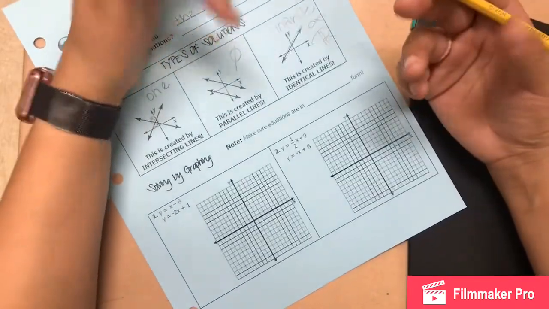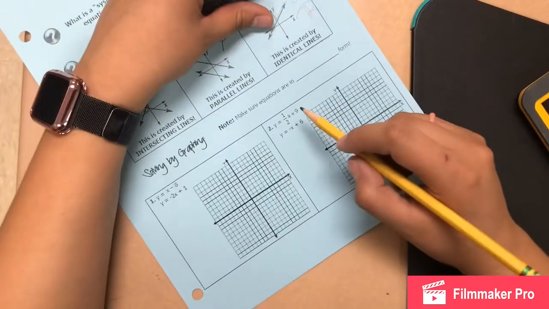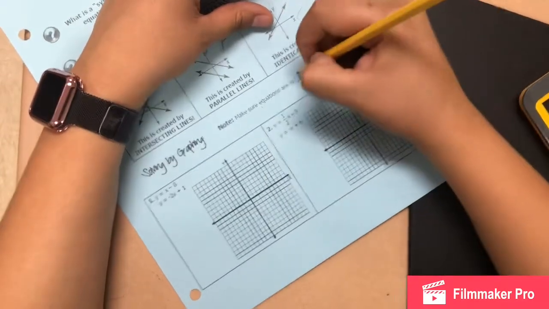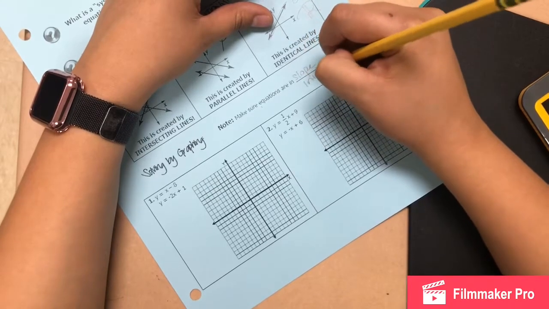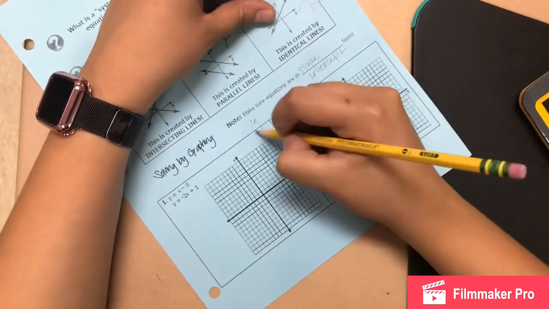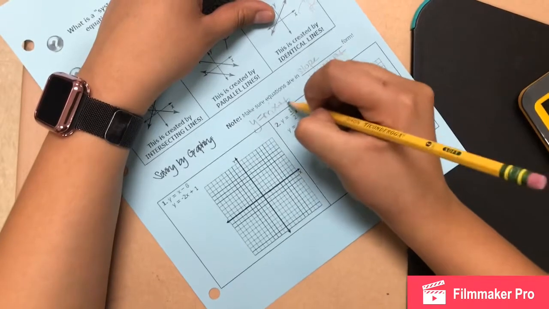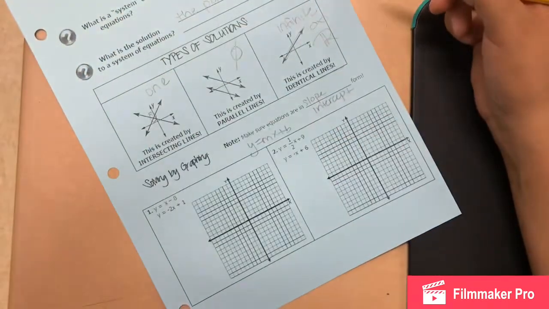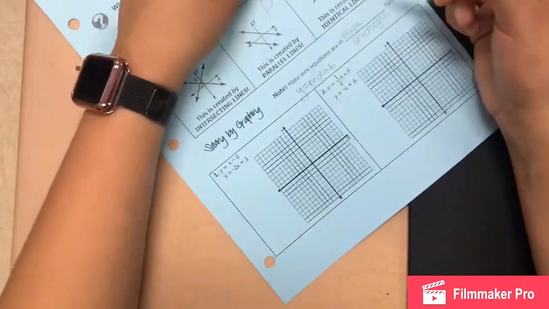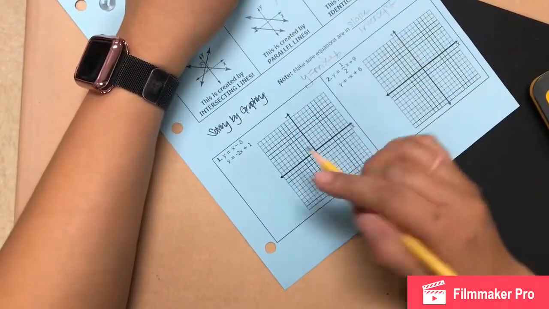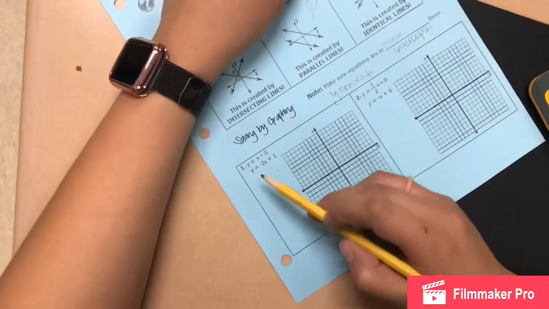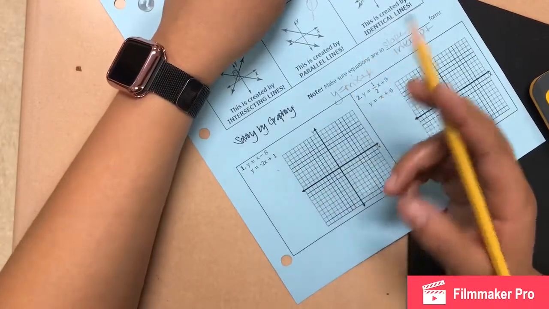So as I'm going through this, the first thing and most importantly is making sure our graphs are in slope-intercept form. That means y equals mx plus b. So if they give it to you in standard form, we need to convert it to slope-intercept by solving for y. So let's start out easy. Both of my first examples are already in slope-intercept form. So we're just going to refresh our memory on how to graph.